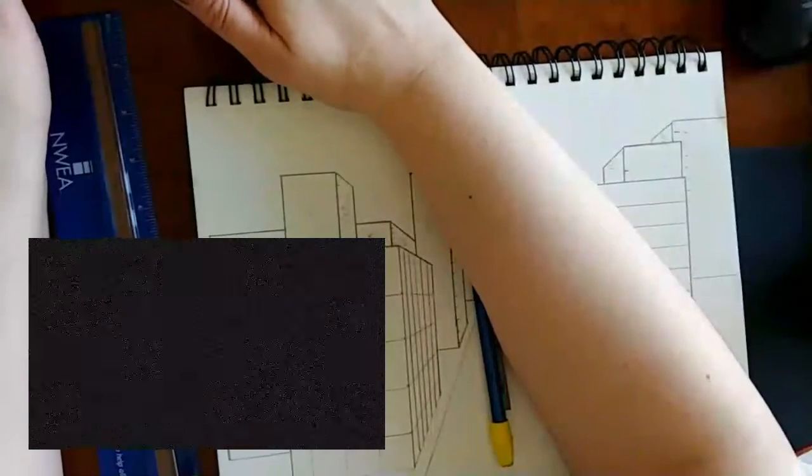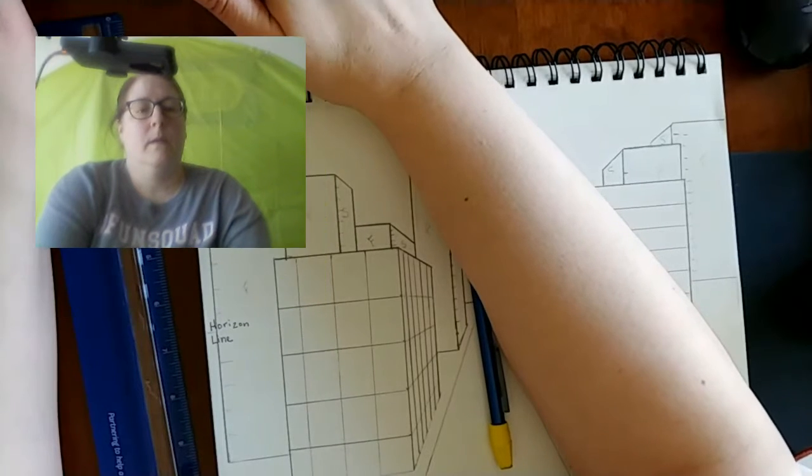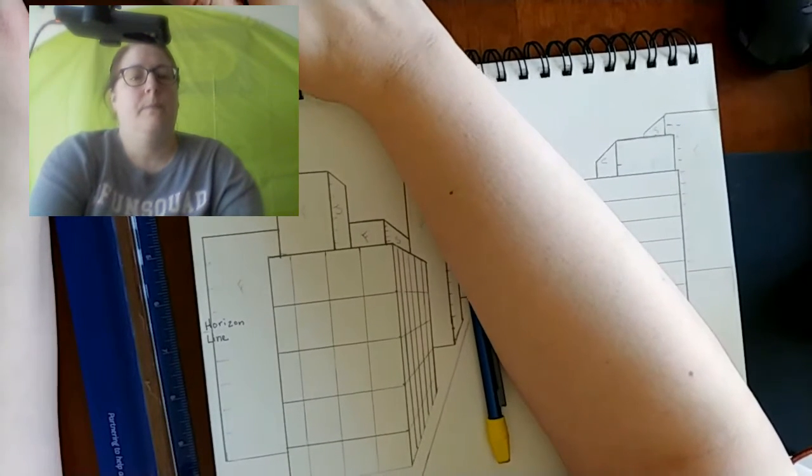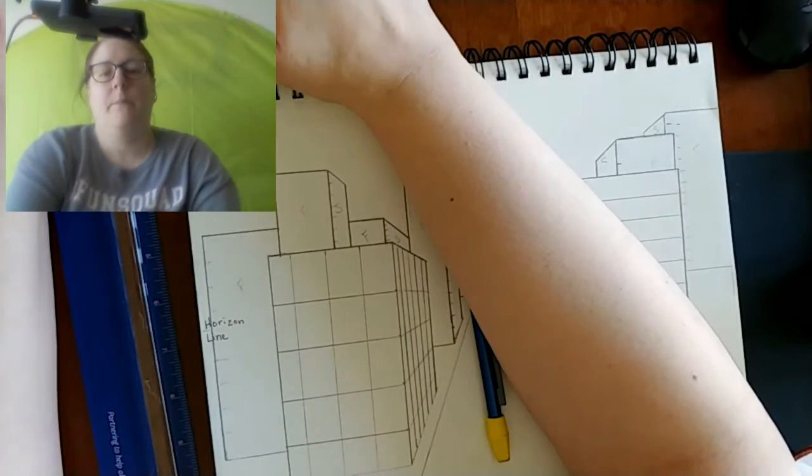Trying to get my cameras running. Goodness gracious, I didn't know it was going to be this hard, but okay, there we go.